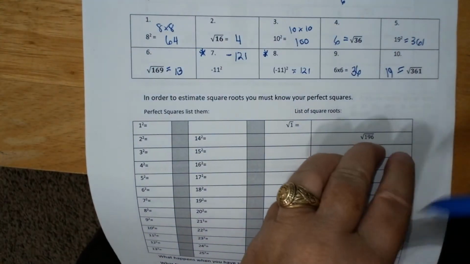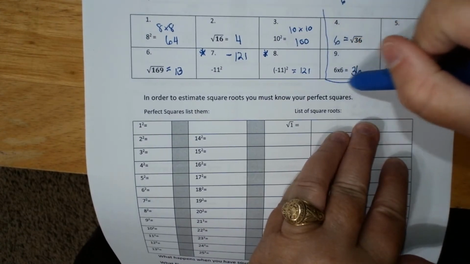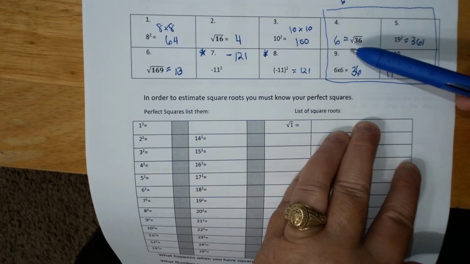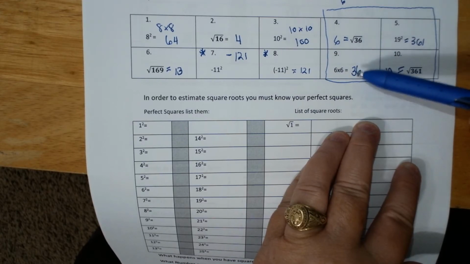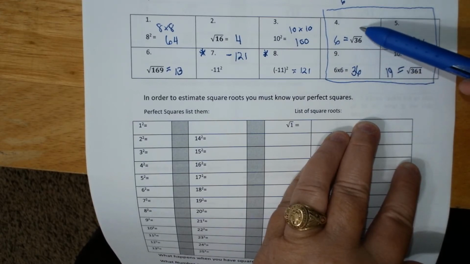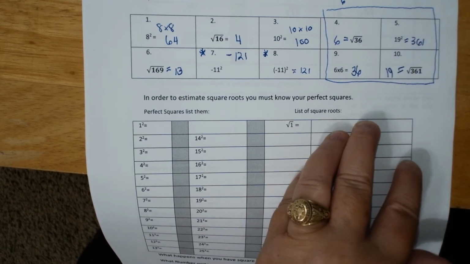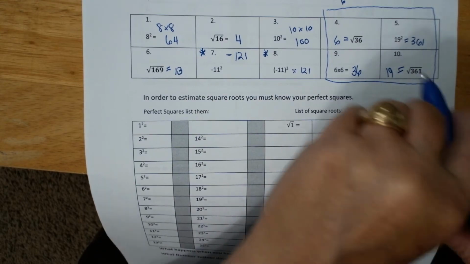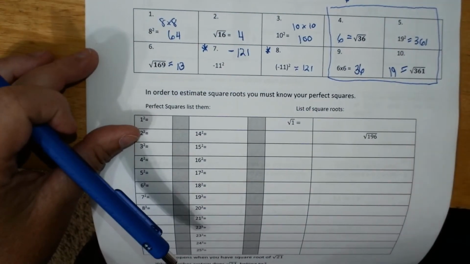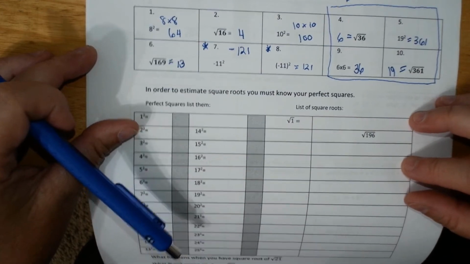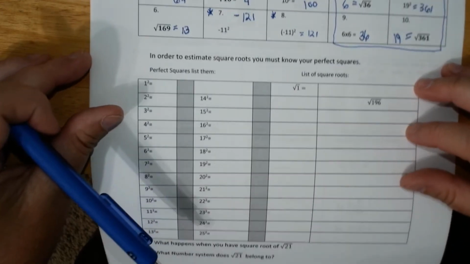If you will look at these boxes right here, 4 and 5 are stating the inverse operations. So 4 and 9 are inverse operations, and 5 and 10 are inverse operations. Your task is going to be to estimate the square roots. In order to estimate the square roots, you're going to have to know your perfect squares.